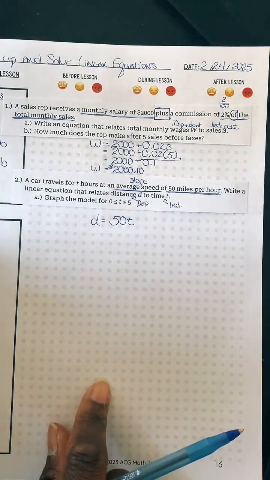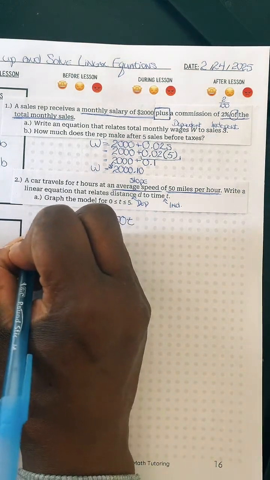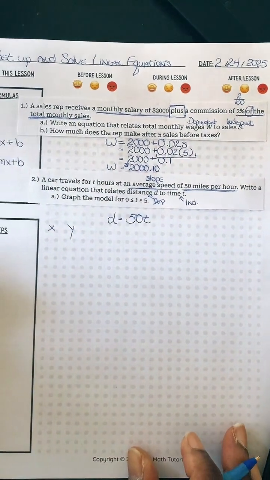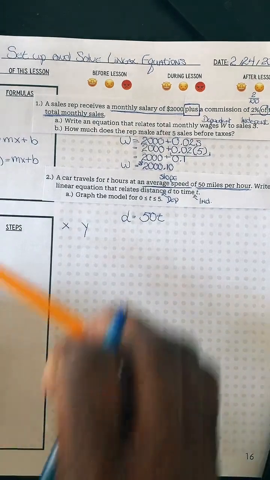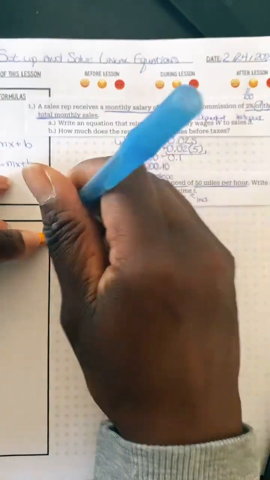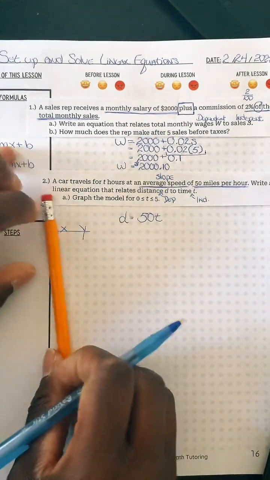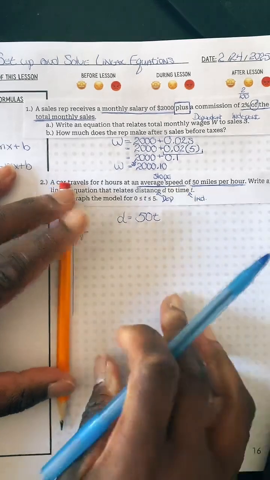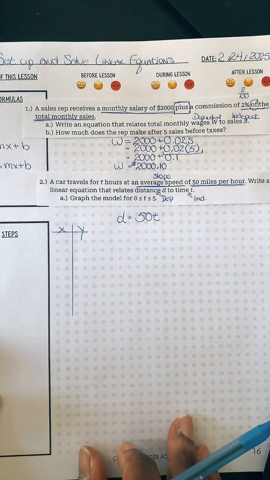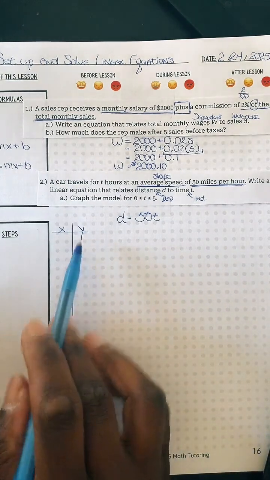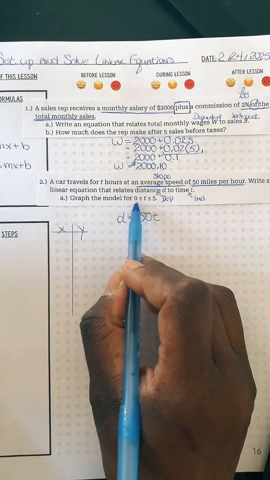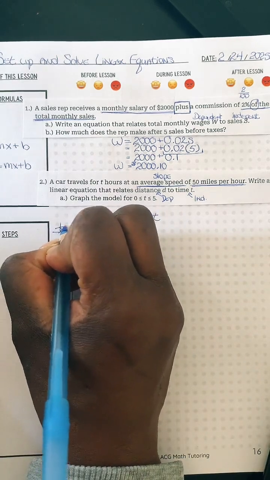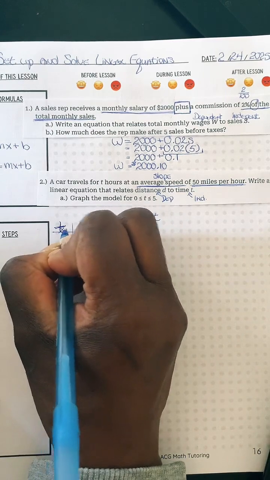So in order for us to do this, let's make a table. Let's do an XY table, so we'll be able to get our points a lot clearer. Since they're saying my t, I shouldn't say an x, I should have put a t to go with the theme.